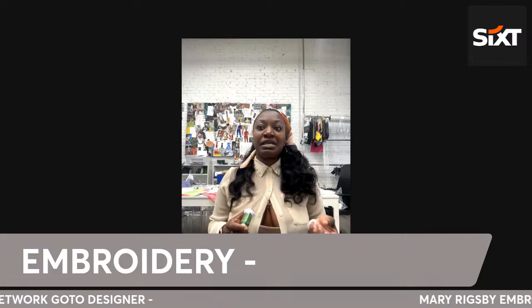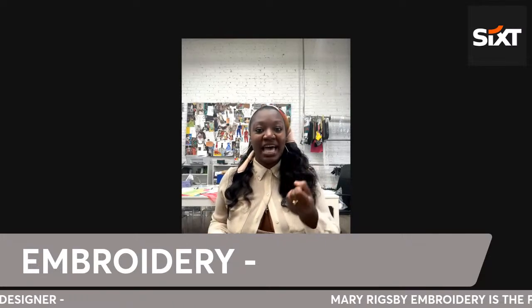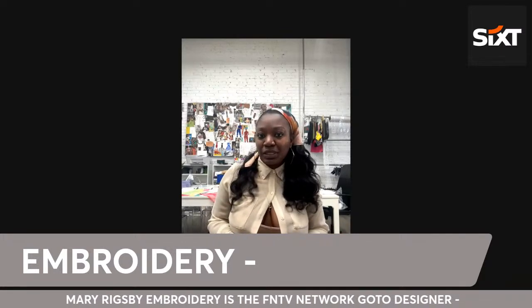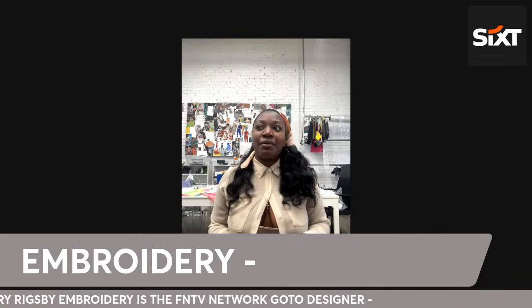But I would use embroidery on denim because denim is heavy in weight. I would use embroidery on wool and boiled wool. That's also really good to use it on. I would use digital printing on silk fabrics. Actually, I would use digital printing on anything because it's on the surface, so it's fine.